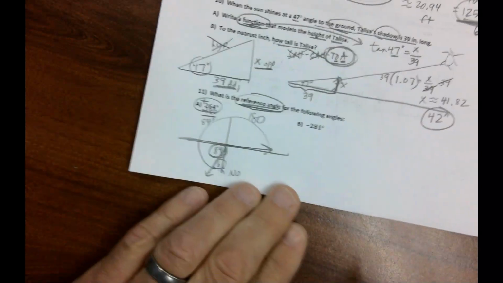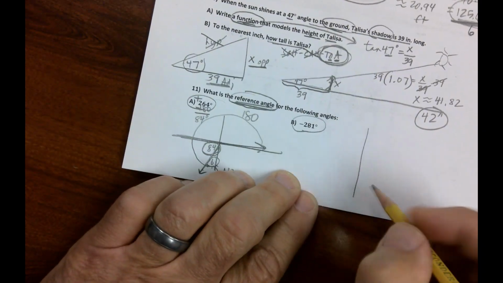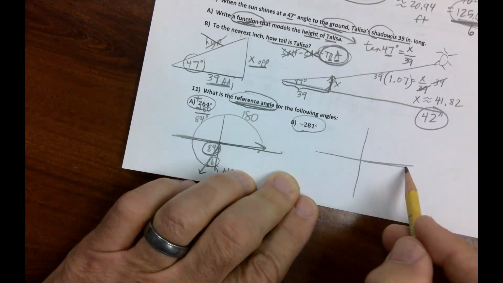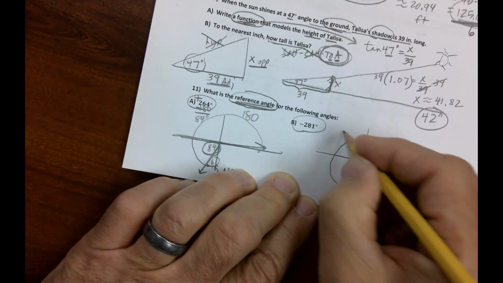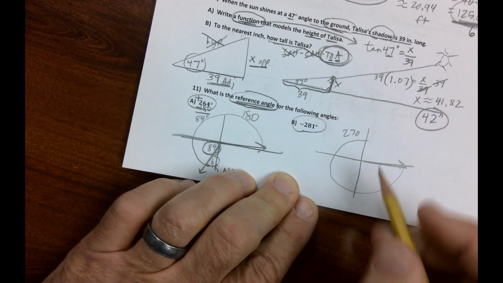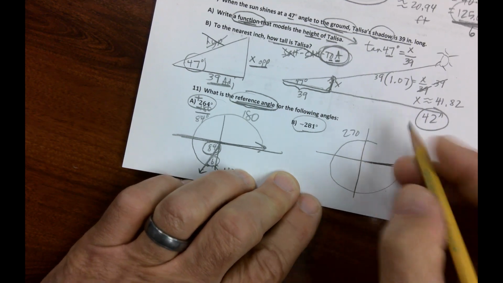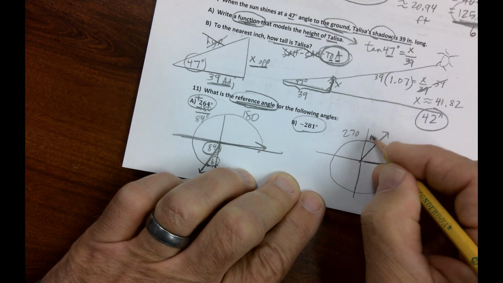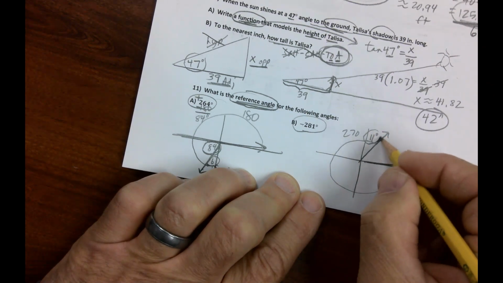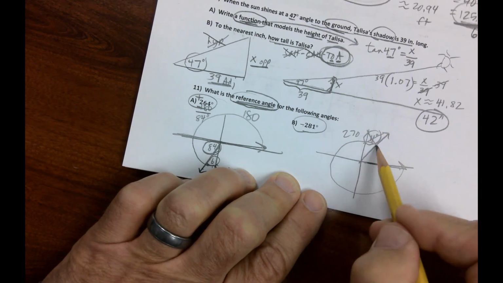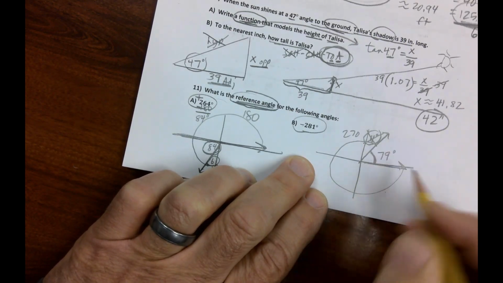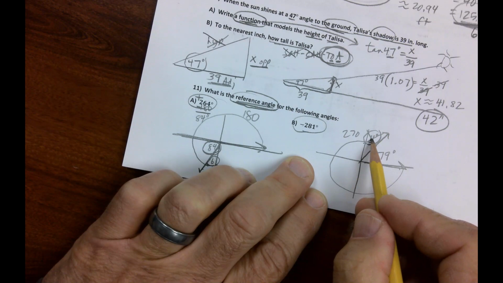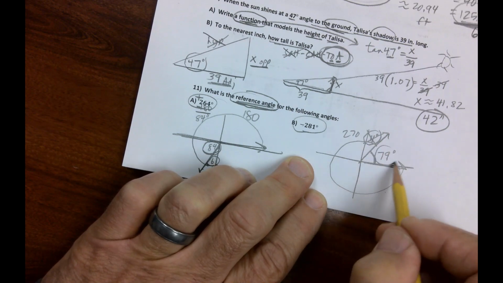All right. What about this one? Well, that negative means go down. Now we know that that's 90, 90, 90, which is 270, which means I need to keep going 11 degrees. So if that's 11 degrees, you might be tempted to take that as your reference angle, but that ain't your reference angle. This is. So that would mean 79. In other words, what plus 11 is 90? And that'd be 79 degrees. There's our reference angle. Almost done, you guys.